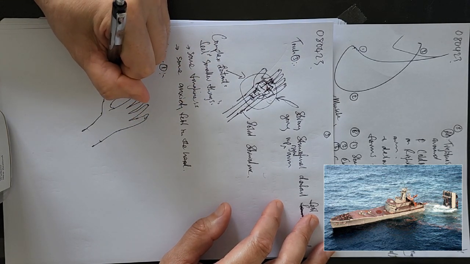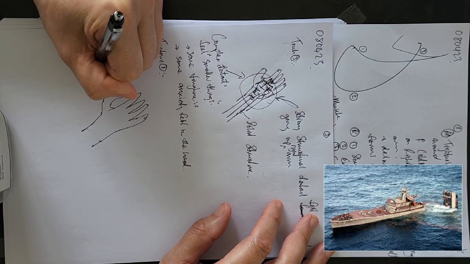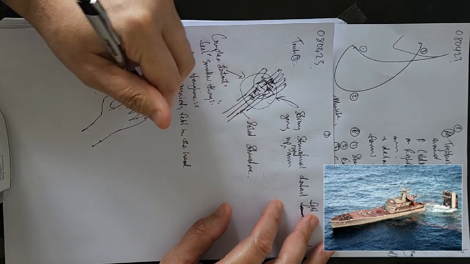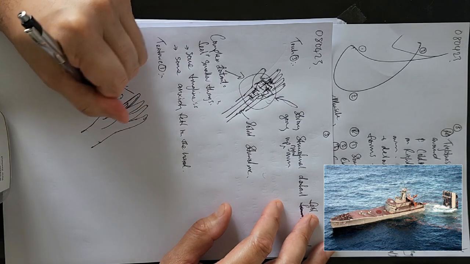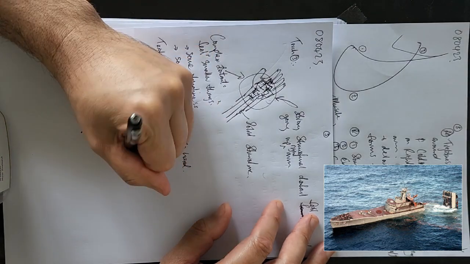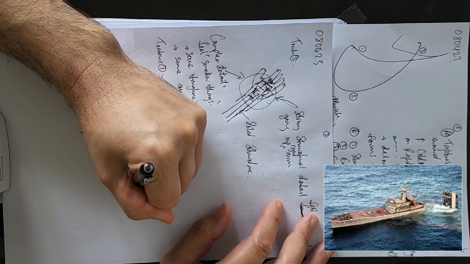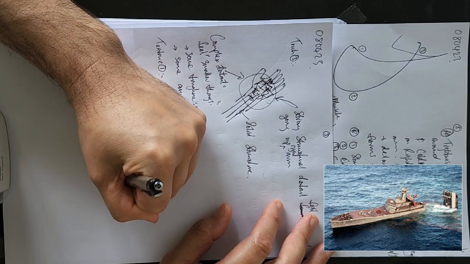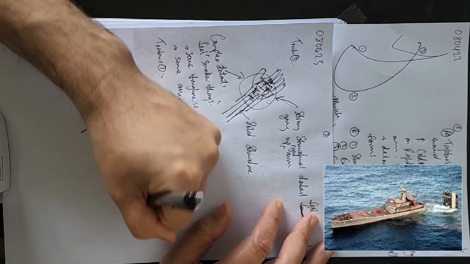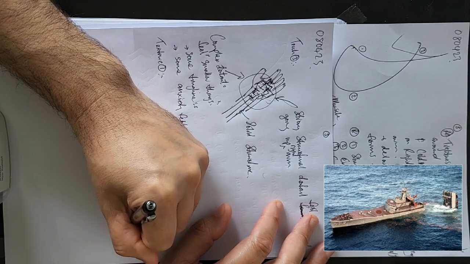Movement of finger. Sort of large structural feelings felt in the hand.